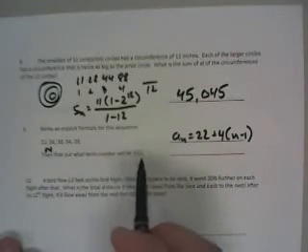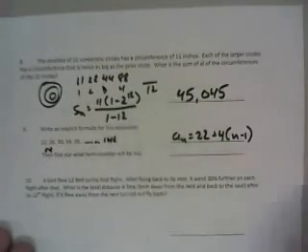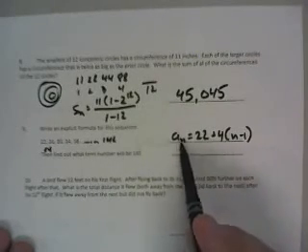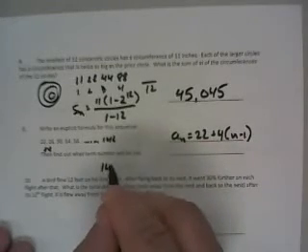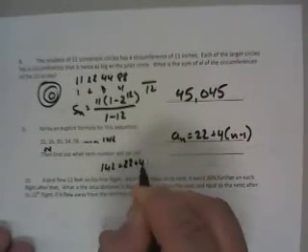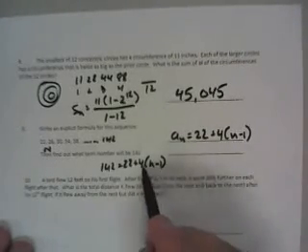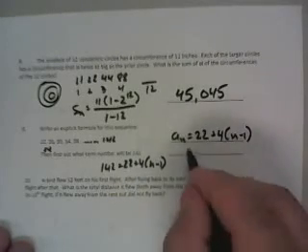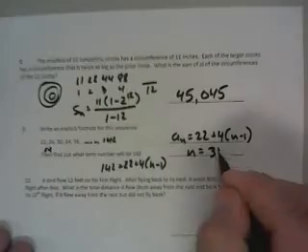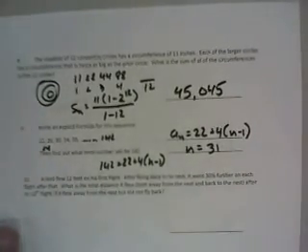And then it says to find out what term will be 142. So eventually in this pattern we will get to 142, and we need to know what term that is. So we're going to set this explicit equation equal to 142. So we'll have 142 equals 22 plus 4 times n minus 1. We can subtract 22 from both sides. We can distribute the 4. There's a number of ways we can solve that equation, but regardless of how we do it, we should get that n is 31. The 31st term of this sequence will be 142.